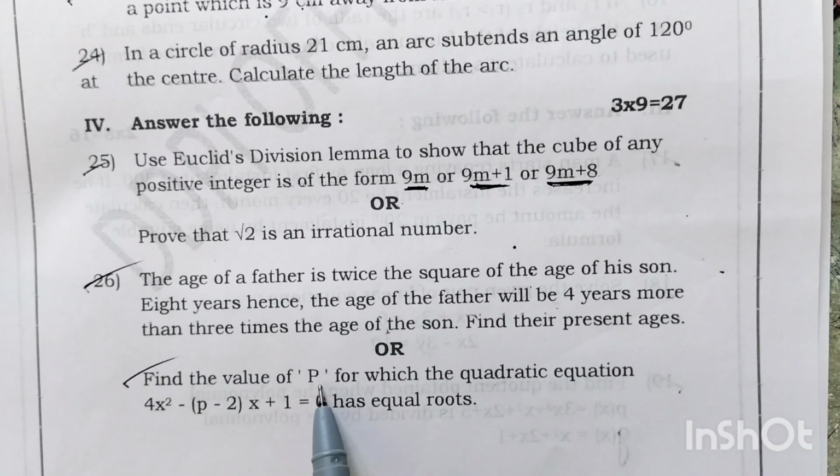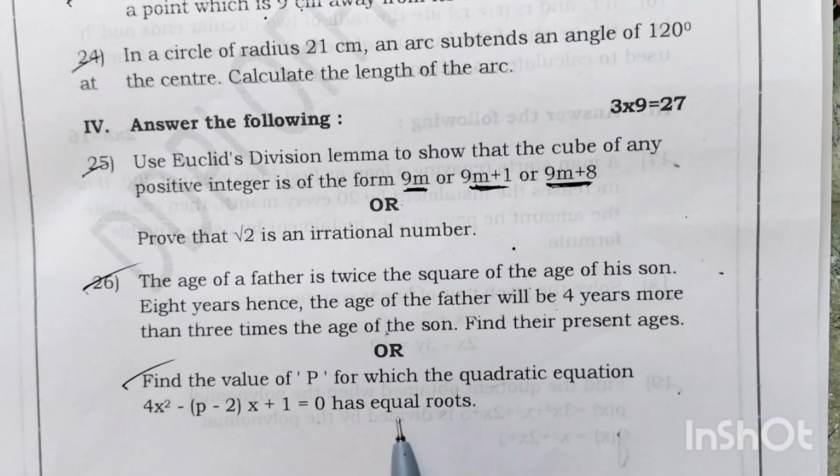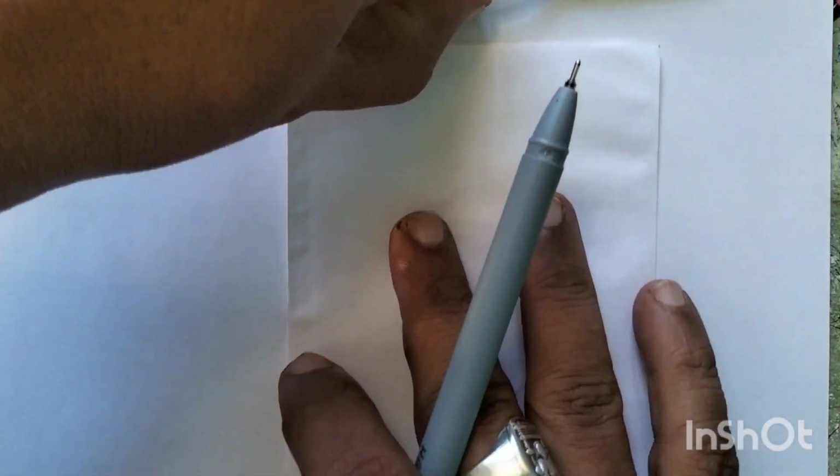Find the value of p for which the quadratic equation 4x square minus p minus 8 into x plus 1 is equal to 0 having equal roots. So equal roots anta kottidane. So let us solve this question now. So ee question na naviga solve madona. So let us answer this, let us find the solution.